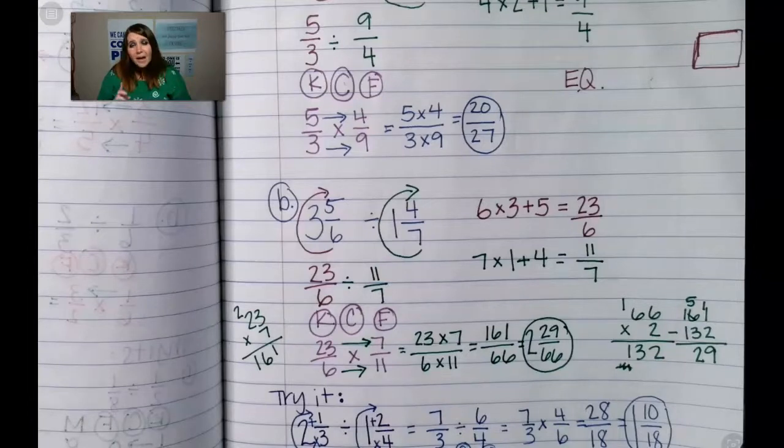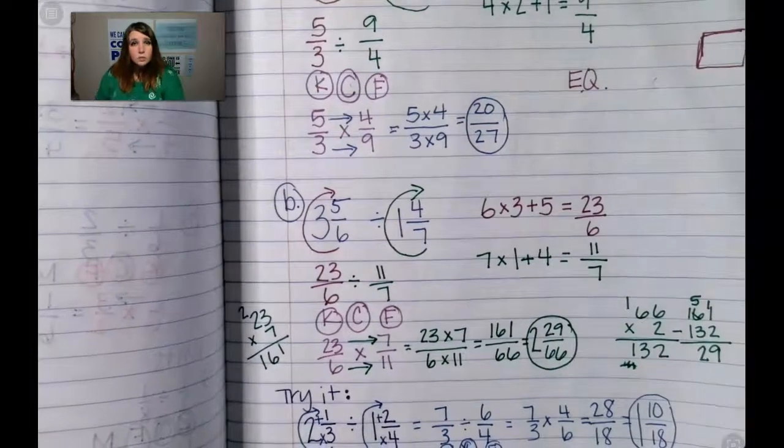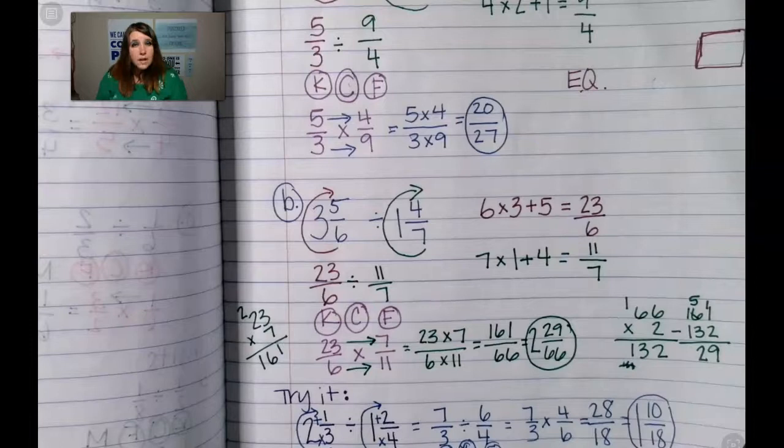I know how to make improper fractions. I know how to keep change flip. I know how to multiply fractions. I feel good. So tell me where you're at. And then when you are all ready, go ahead and head on over to Google Classroom if you need help, or do your practice work.